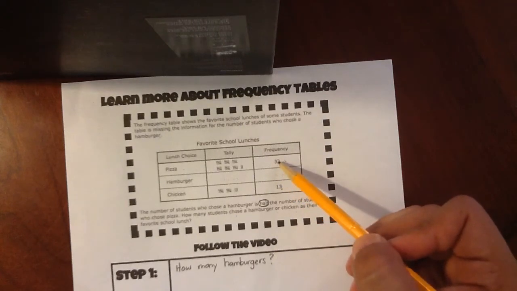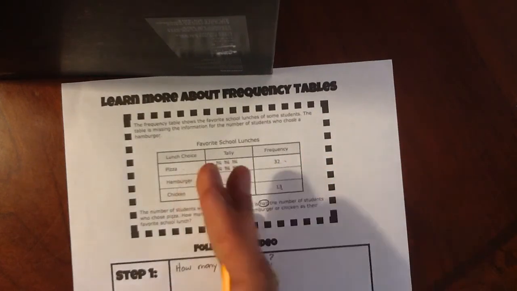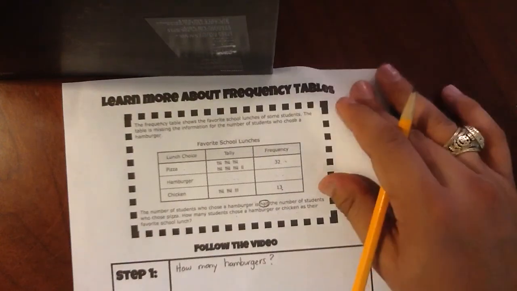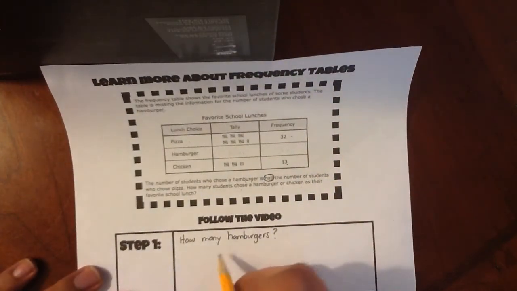So how can I figure out the half of 32? Half of 32. I want to cut it in half. It's going to give me 2 equal parts. So I could divide it by 2. What do you guys think? Okay. Let's try that. Let's try halving 32 by dividing it by 2.